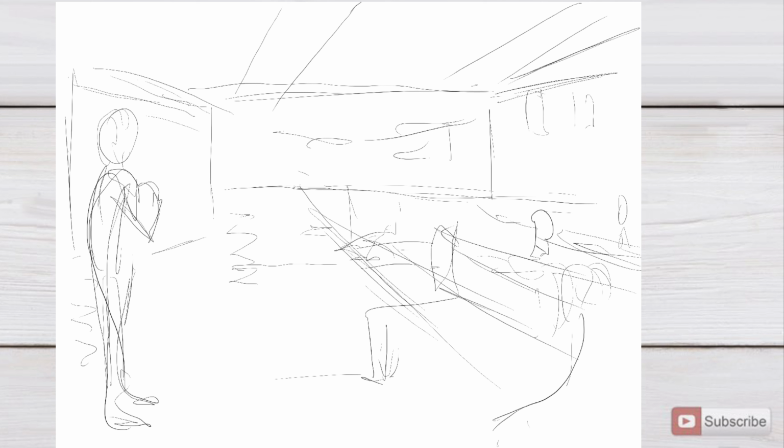If you look here, my quick sketch is just to let me know the placement and how I wanted the scene to play out. And that is a teacher standing in front of a class.